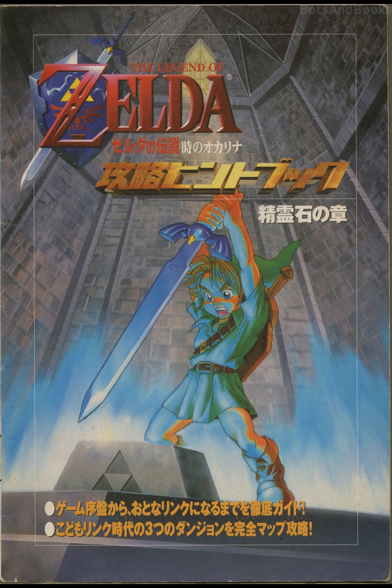This page depicts a vibrant illustration of Link, the main character from The Legend of Zelda Ocarina of Time, wielding the Master Sword high above his head. He appears to be in a stone-walled dungeon or temple setting, judging by the background. This scene likely represents the early stages of the game, perhaps within one of the first dungeons encountered.